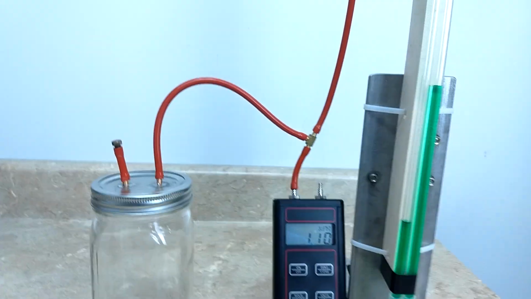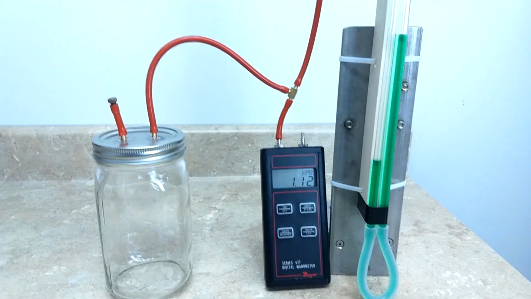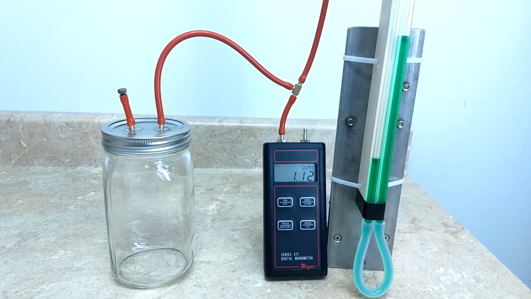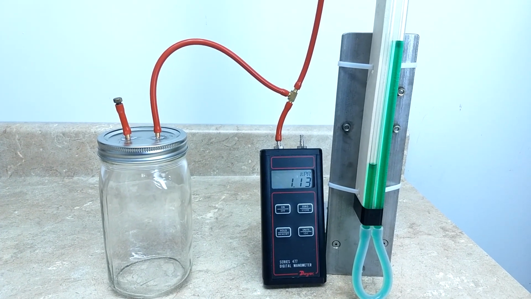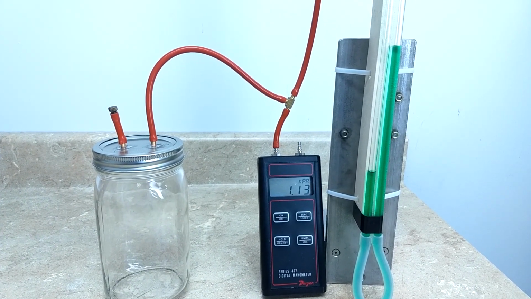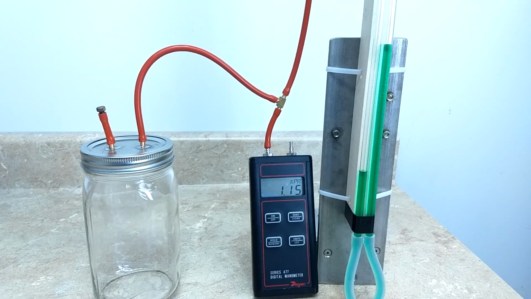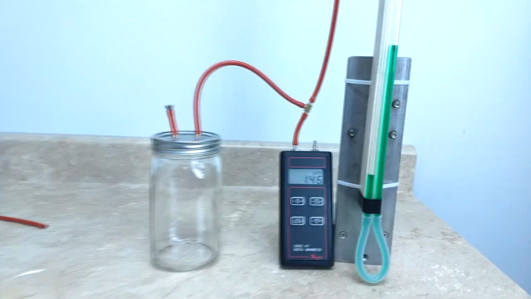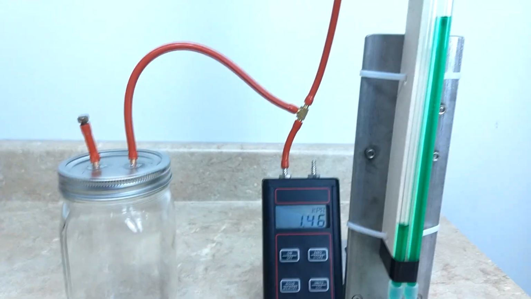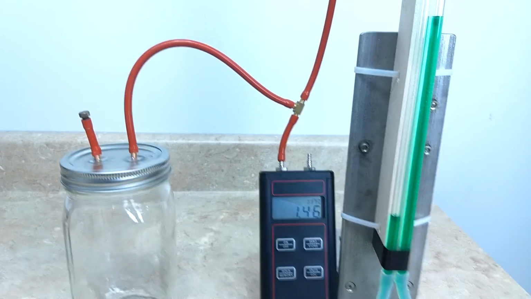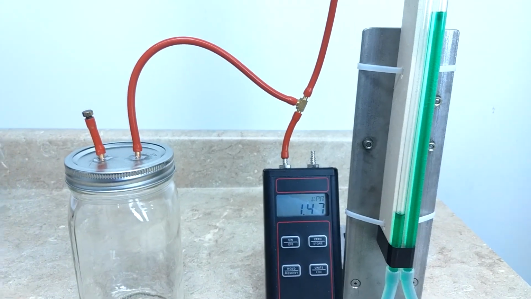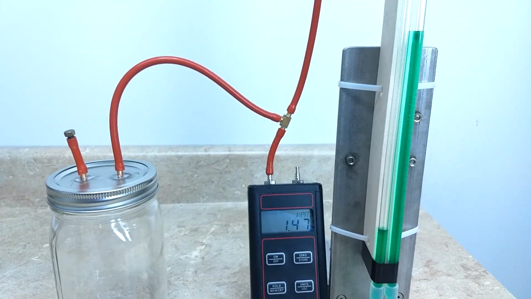Okay, I think that's enough to demonstrate the vapor pressure of water. Okay, after I turned the camera off, things were still going up, so I thought I'd give you another shot here.